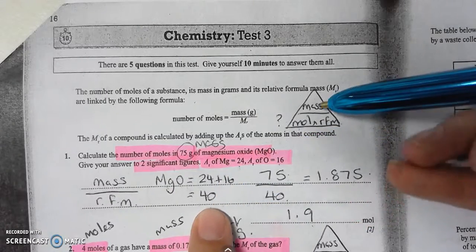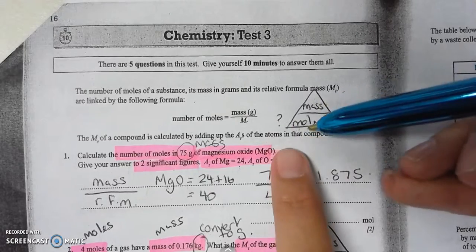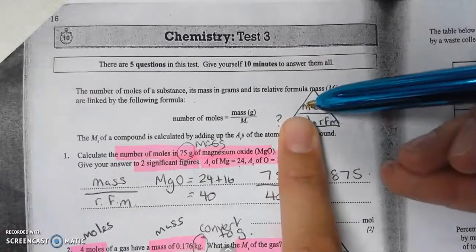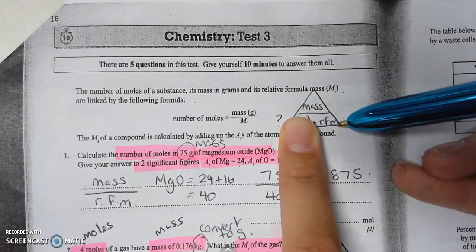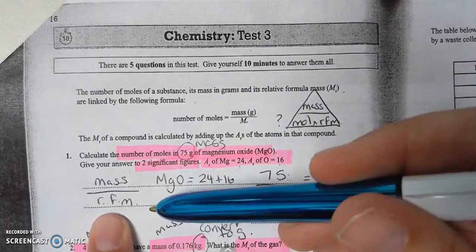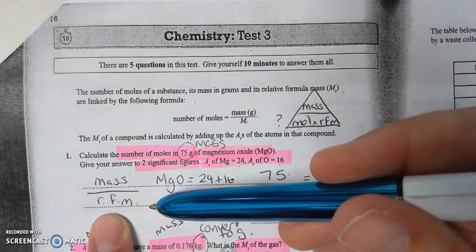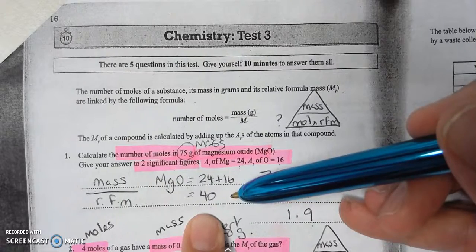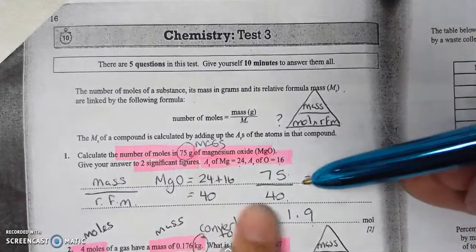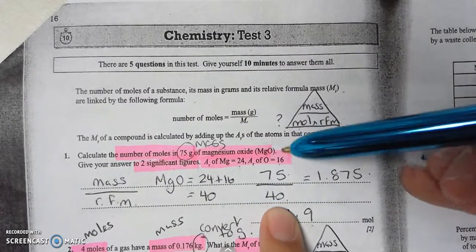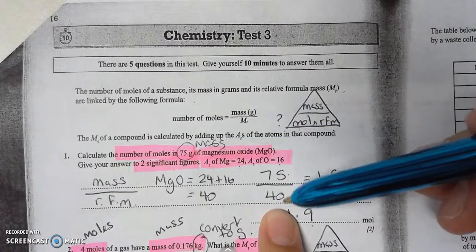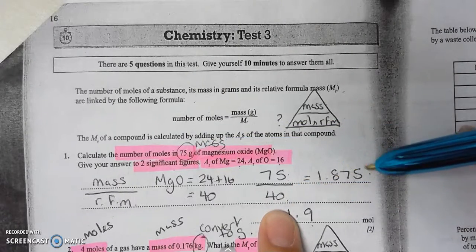So I take my calculation from here. I want the moles, so I cover that over. Mass divided by relative formula mass, and I'll write that down there. Always show the calculation you're going to use. I've shown how I've worked out my relative formula mass. I now put that into a calculation. 75 divided by 40 equals 1.875.